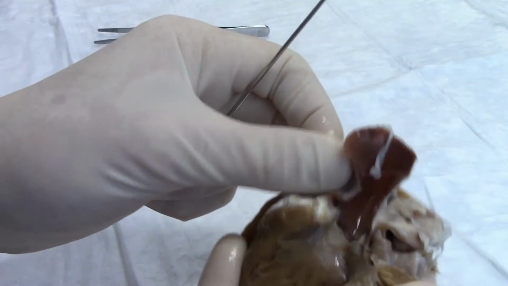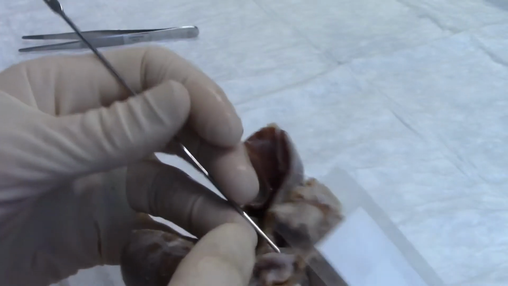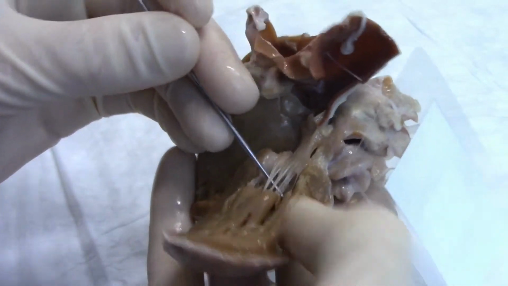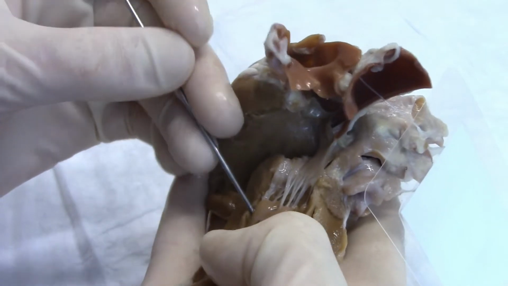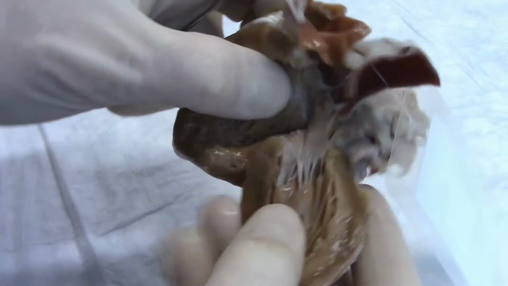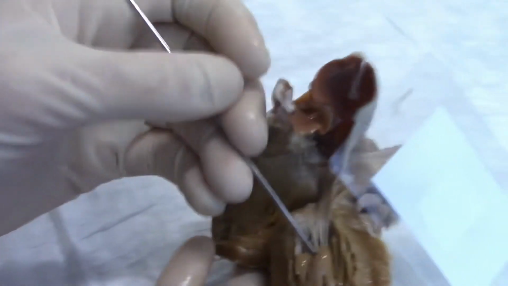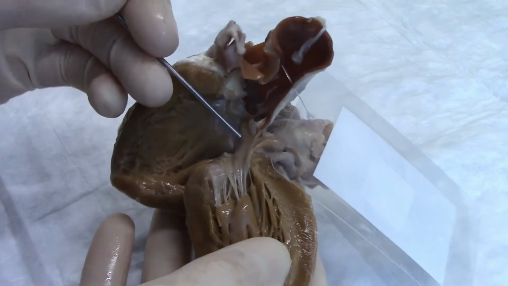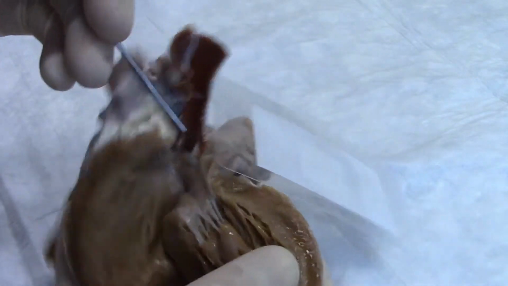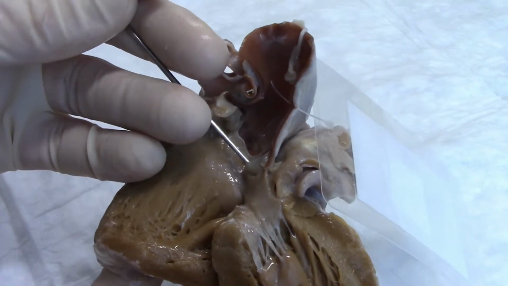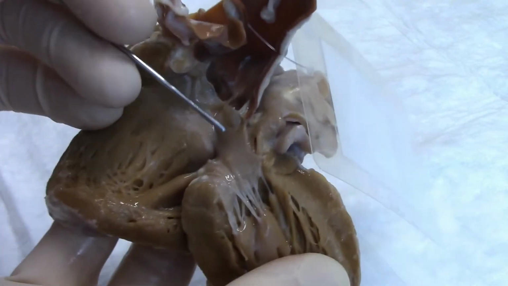Now coming over to the left ventricle, we see the anterior leaflet of the mitral valve. We see two papillary muscles here, historically known as the anterolateral and the posteromedial. The anterior leaflet of the mitral valve is in fibrous continuity with the aortic valve leaflets, the aortomitral fibrous curtain.